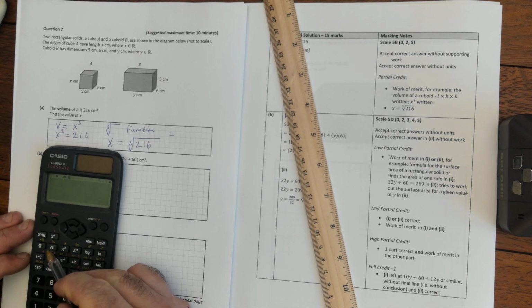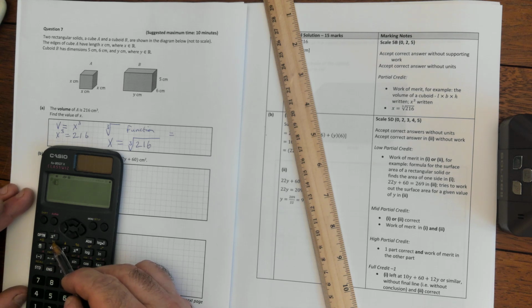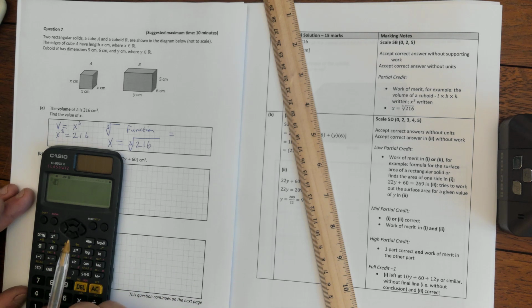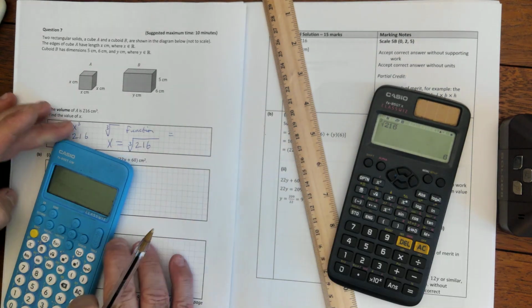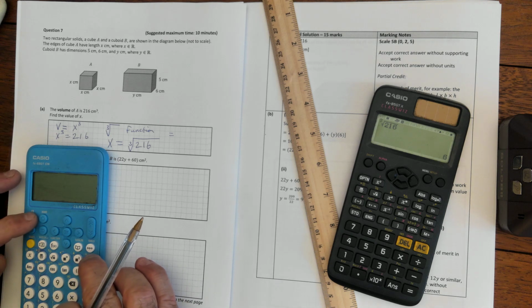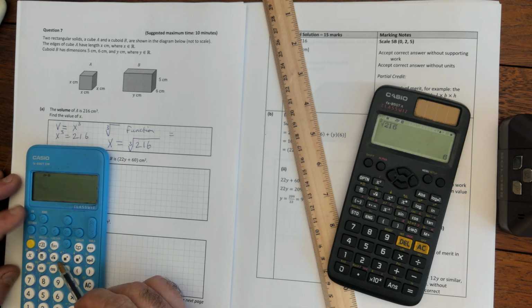Okay, where that is in the older calculator is here behind the square root button, and on the newer calculator we're going to have to do a little bit more work. We're going to have it here behind the square root button again.